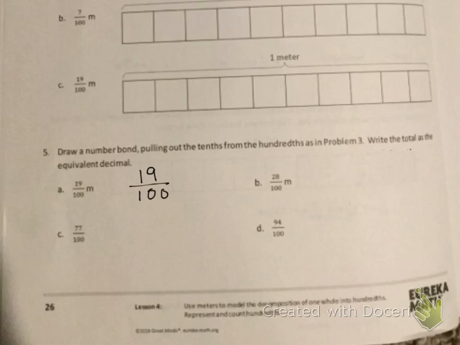We have 19 hundredths, and I'm going to make a number bond. And this one is in the tenths. So as a decimal, it will look like this. And our 9 is going to be hundredths. So as a decimal, it will look like 9 hundredths. And together, they're going to look like 19 hundredths. Okay? I'd like for you to do the rest. B, C, and D are the same. So I'd like for you to do the rest on your own.